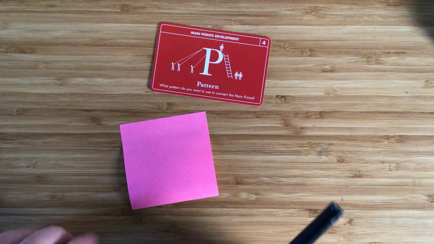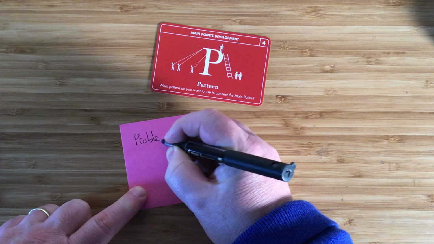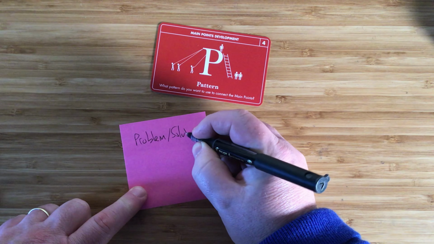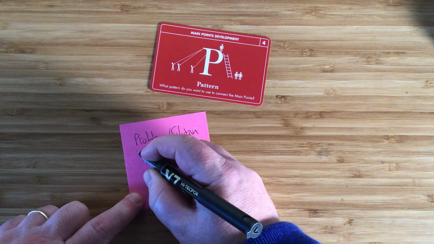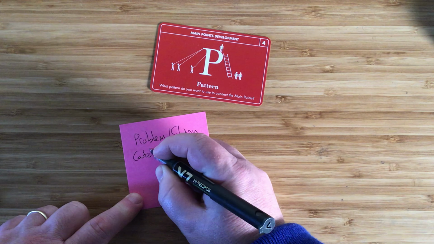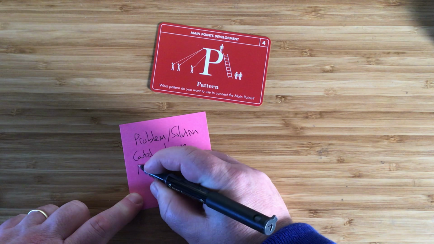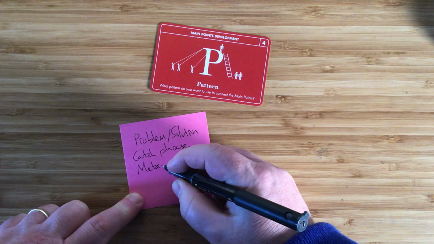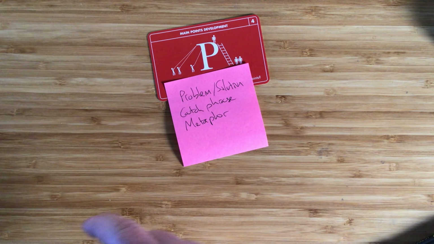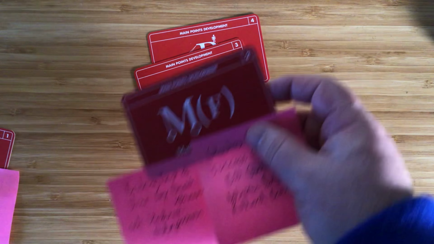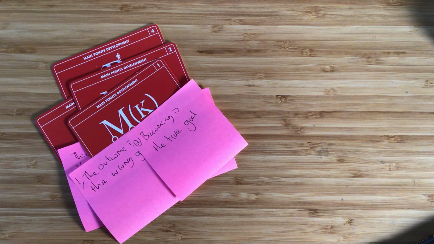So the pattern that I have chosen, or maybe a mixture of a few, but it's going to be a problem solution. Which fits very well with the Q&A. Most likely there will be some sort of catchphrase or repeated phrase in there. Also, I will definitely be using a ton of metaphor. Okay, so here we have it. These are my 4 key main point development areas. I'm going to go and stick them all onto the whiteboard, and then you can see it all laid out.